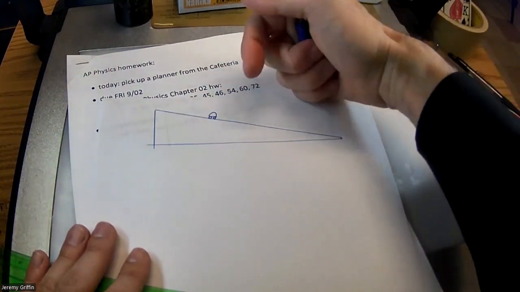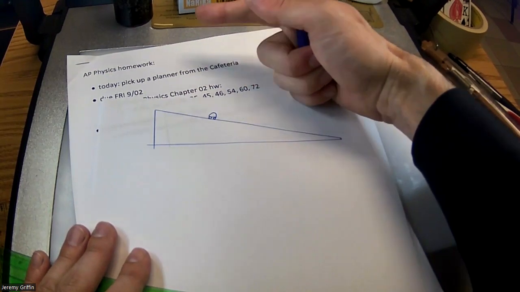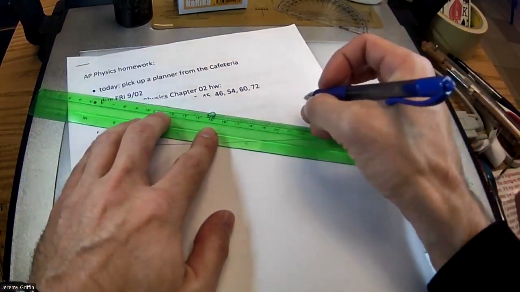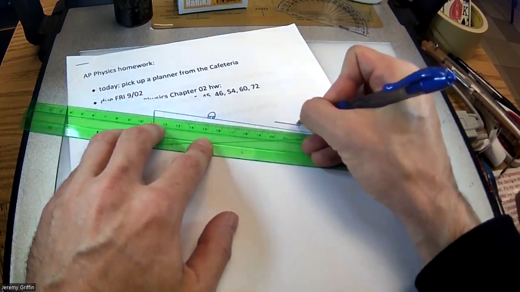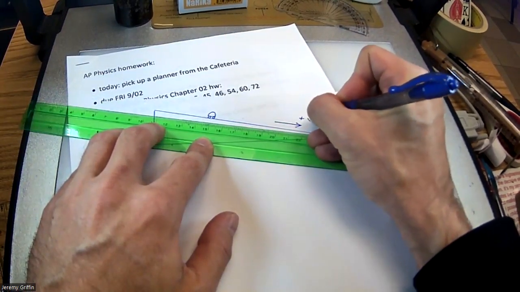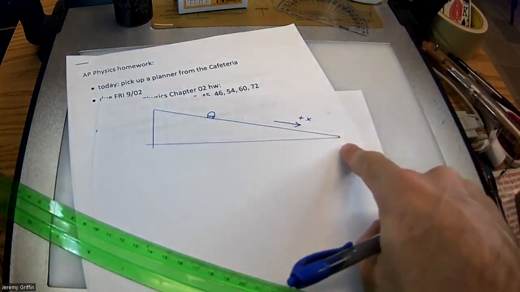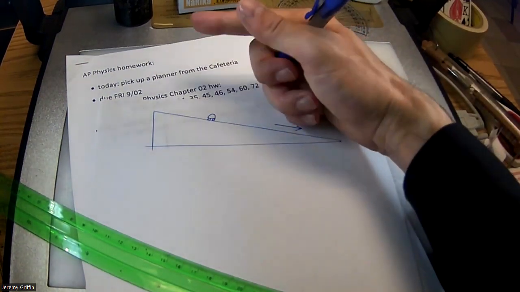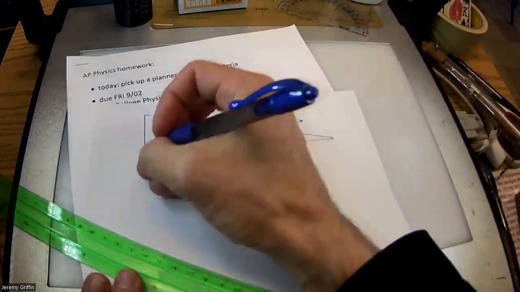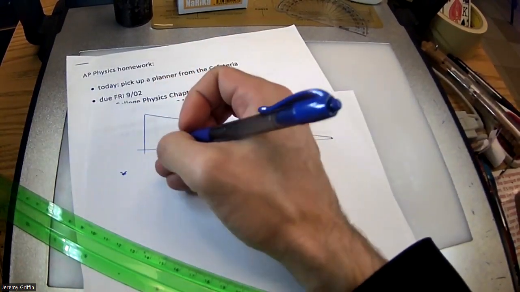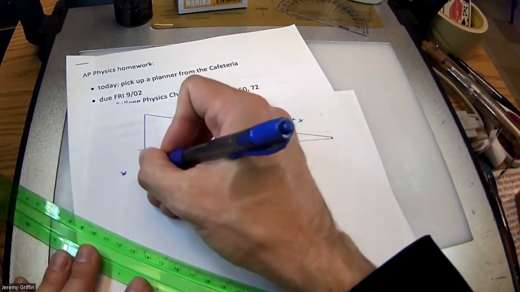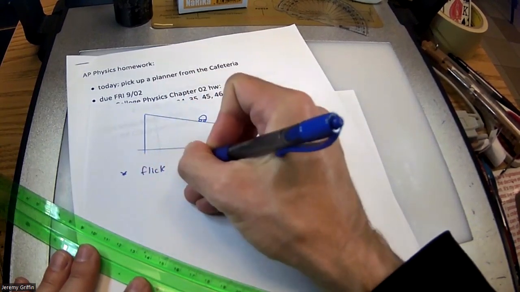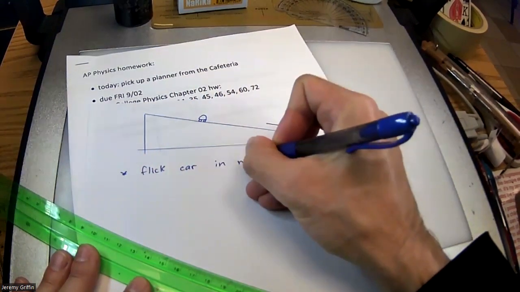Then I'm going to give it a flick backwards. Just to give you a positive direction, I'll call this the positive X direction. It naturally wants to roll towards the positive direction. Then I'm going to give it a flick back towards the negative direction. Flick the car in the negative direction.